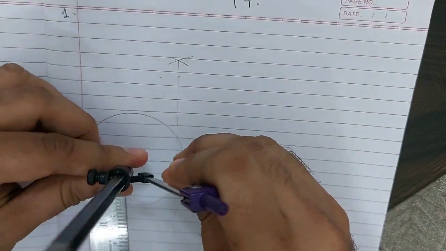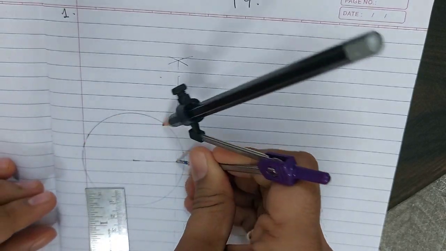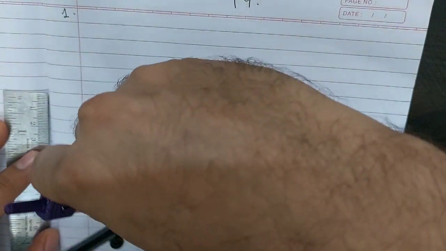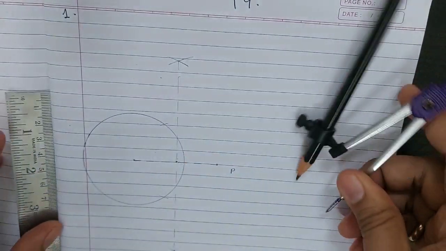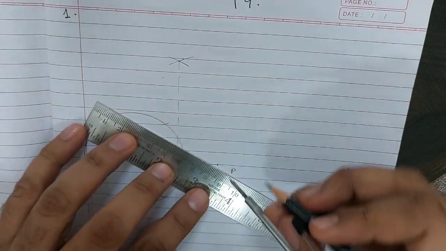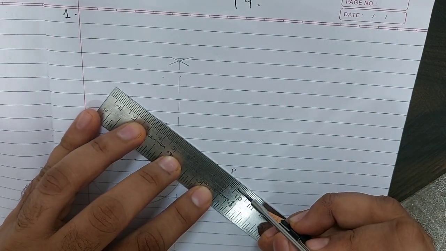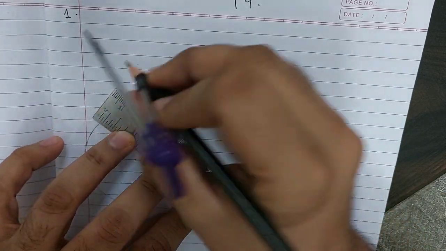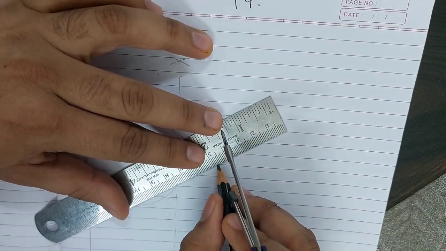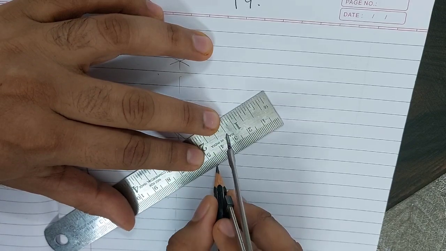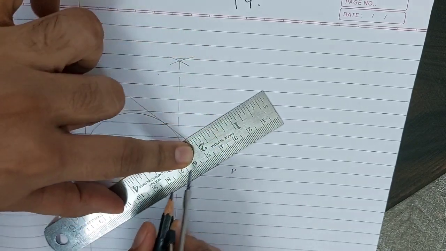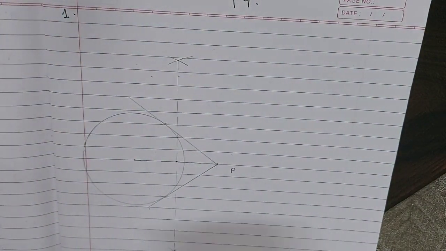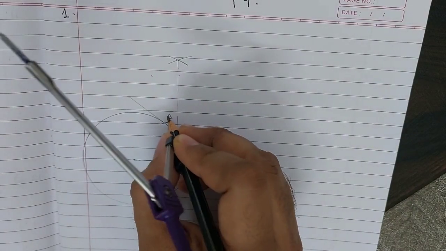Now, taking this as a radius, cut an arc here and cut an arc here. Now I can join them. Check, check. Perfection achieved. Marked as A and B.